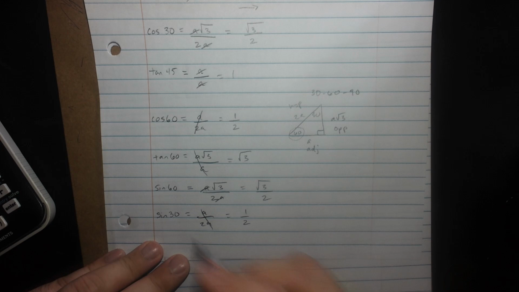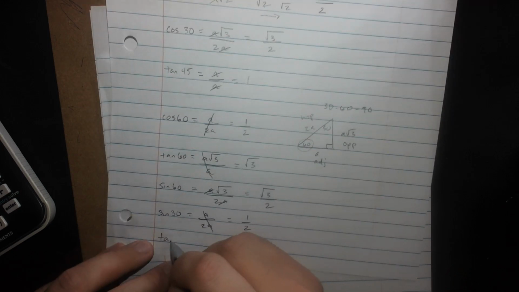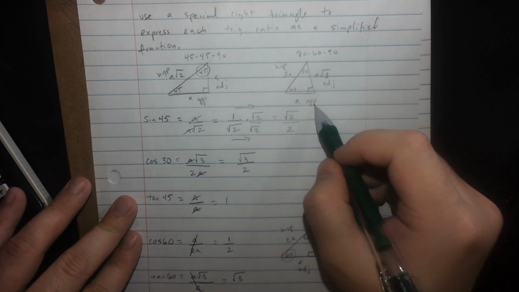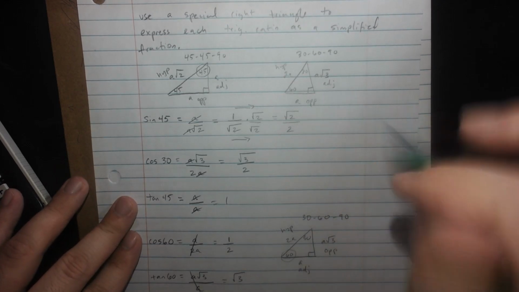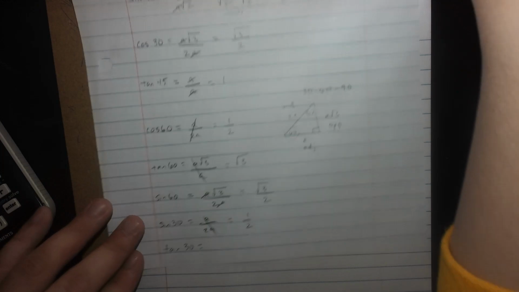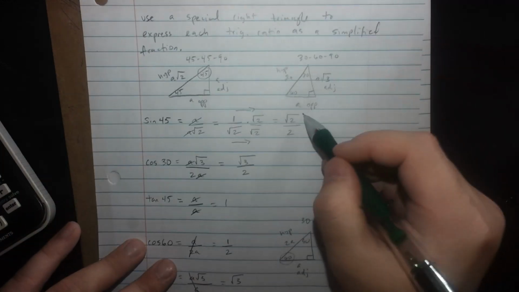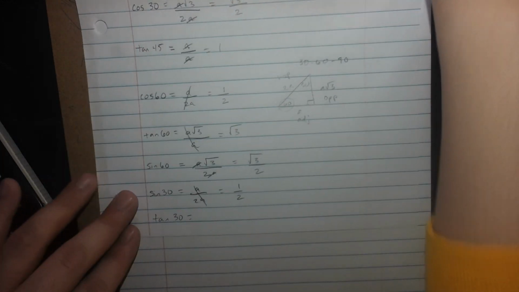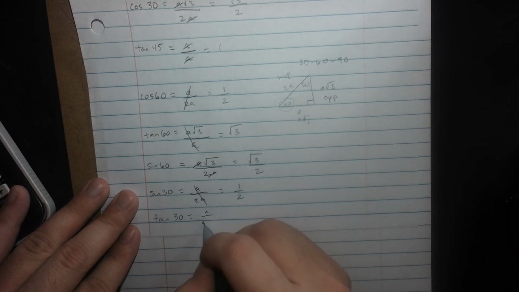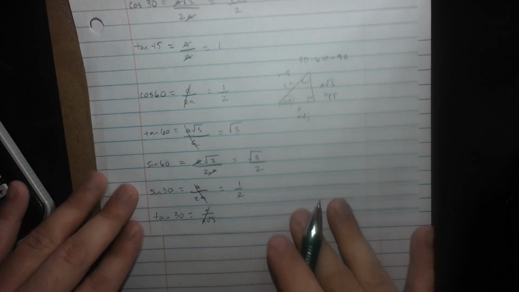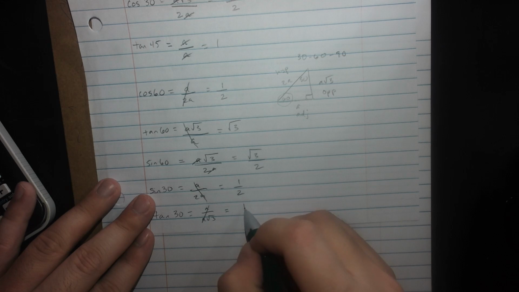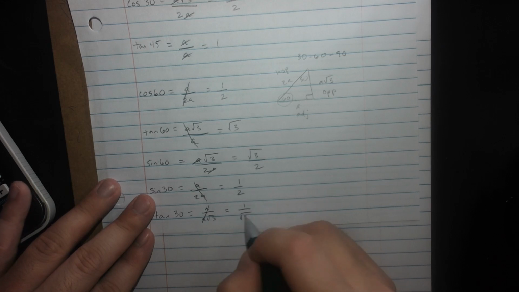Let's try tangent of 30. Tangent of 30 is opposite over adjacent. So what do we have? A divided by a root 3. The a's cancel, so I have 1 over root 3.